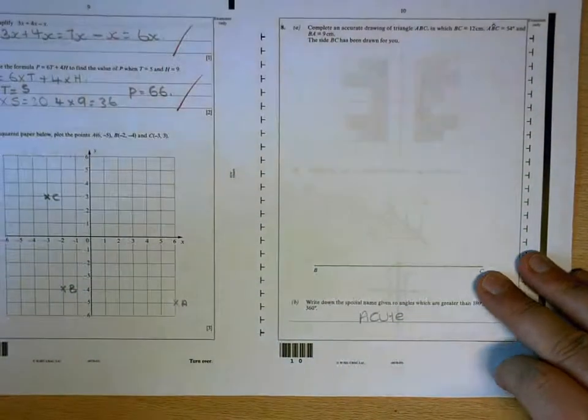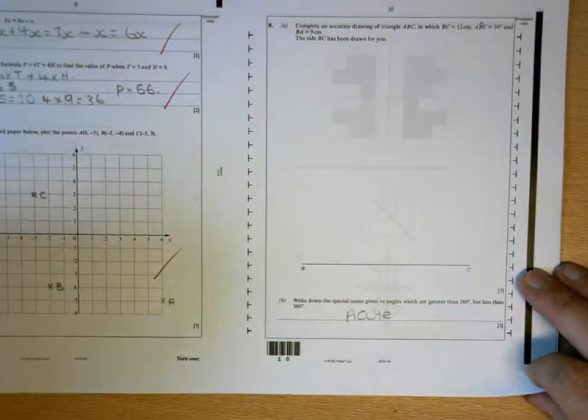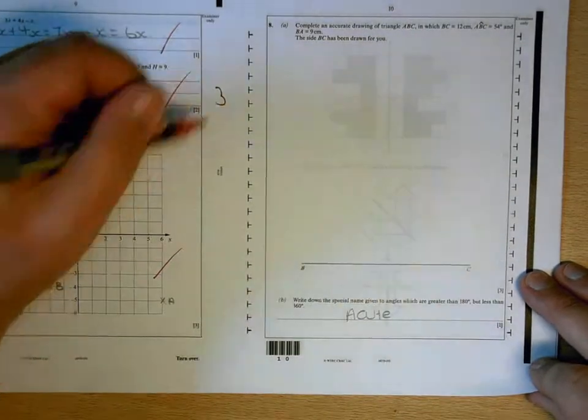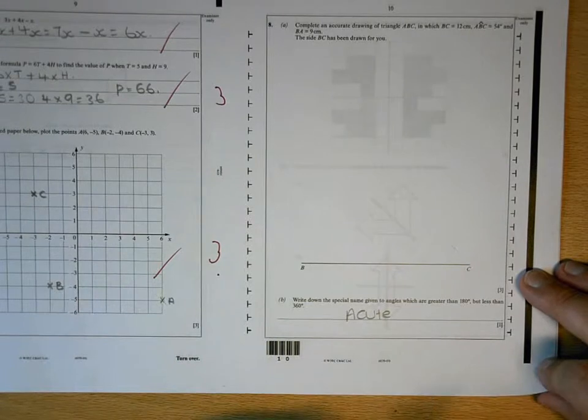6x is correct, 66 is correct, and those are correct and well labelled. So 3, 3. This one, something you should be able to do. You could borrow an angle measurer.